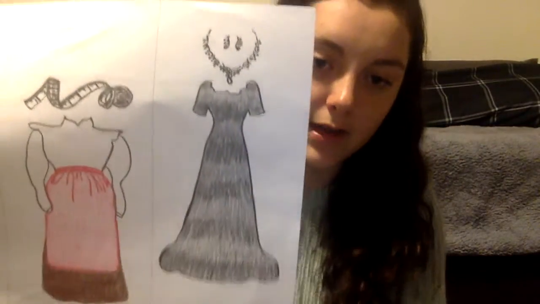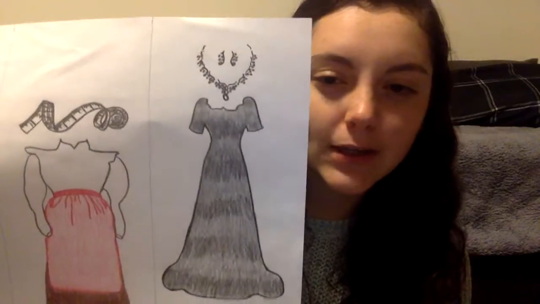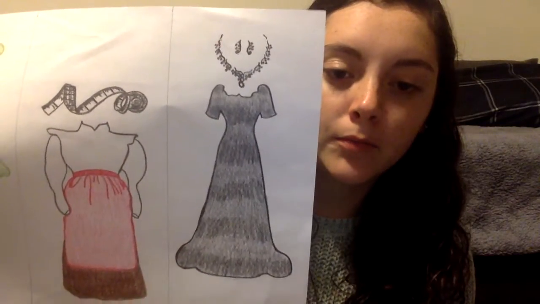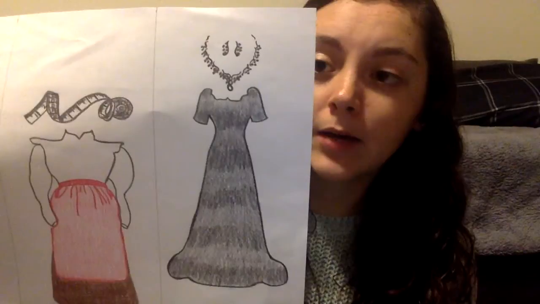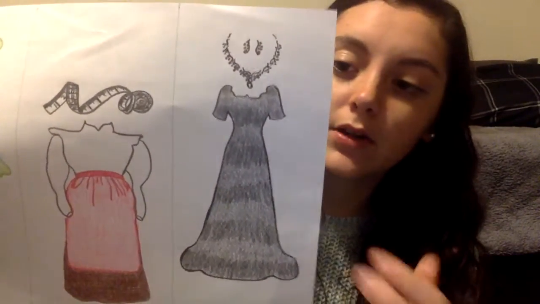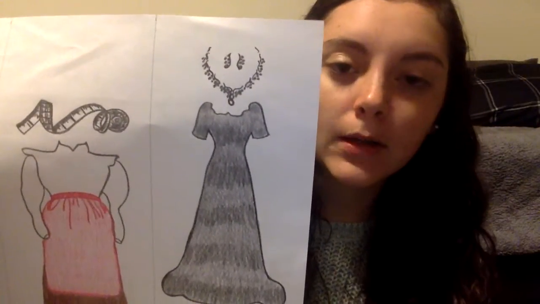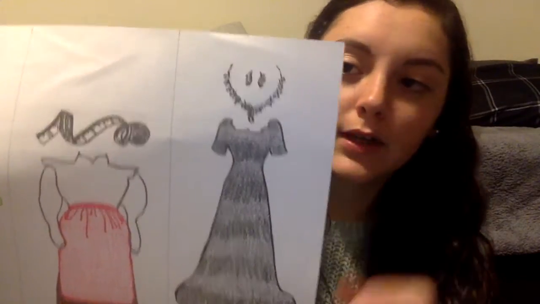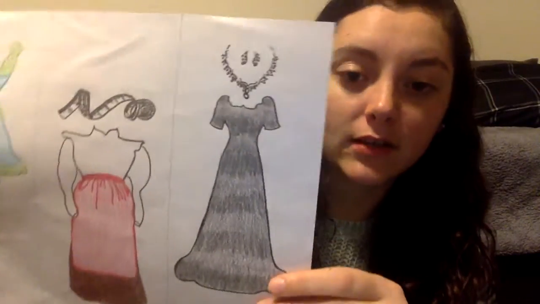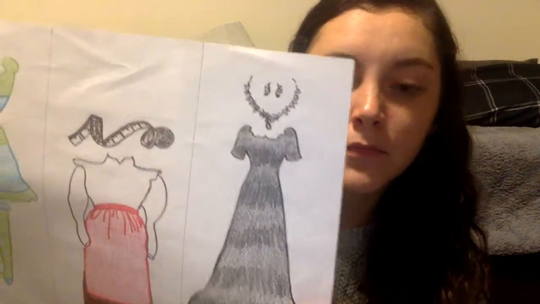I gave her this long dress, and the darker color is supposed to represent something like a sequin to show that she did have money. I chose to do black because black is a very elegant color and it's very slim to show her slim waist from the corset that needed to be worn underneath. I gave her this big jewelry up here, a very broad necklace that made a statement along with the matching earrings to show that she could afford something like that.